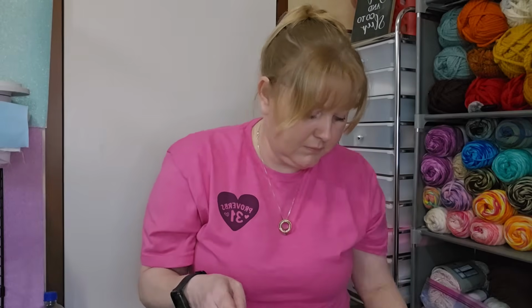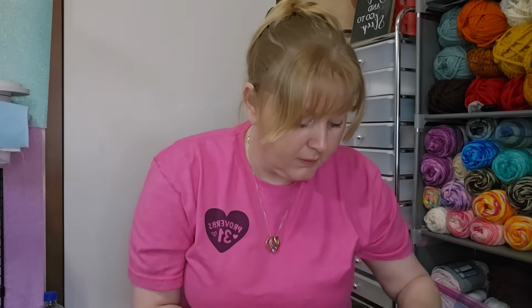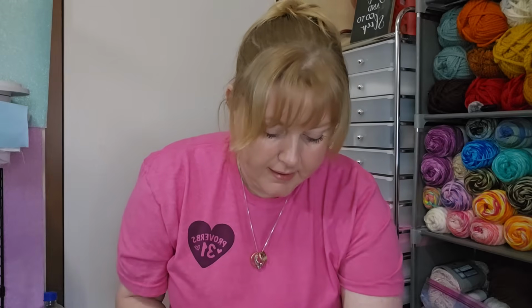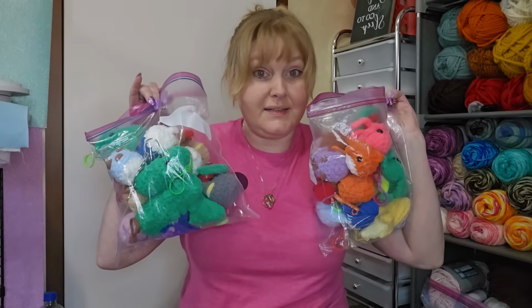I'm not sure exactly how many I have. I'm curious how many keychains I actually have, so I'm going to count them. Hold on. So I have 37 of them. That's a pretty decent amount of keychains. I was hoping for 50, but 37 is good. 37 is not bad. So I have 2 bags of keychains.